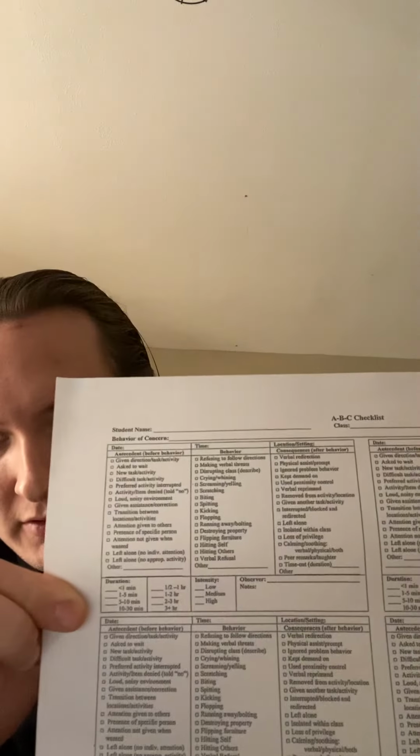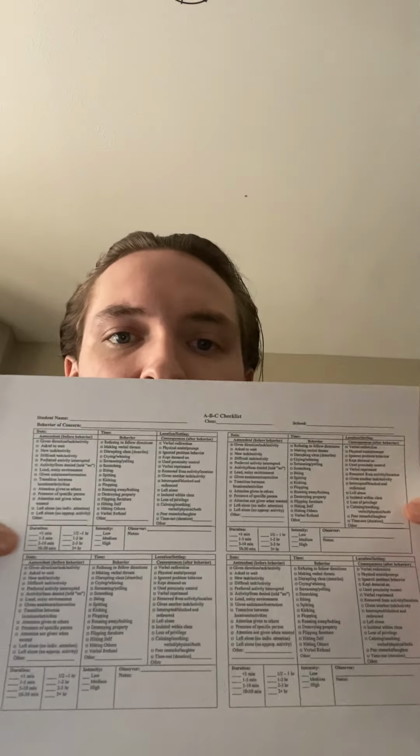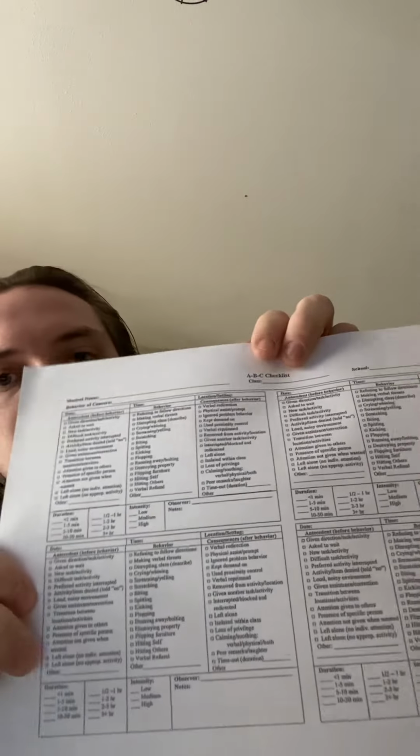So we were talking about the factors that go into determining if we need a functional analysis or an FBA for our client. So the next thing we were going to discuss is actually a visual that I have for you. This is something that we use in my clinic. This is an ABC checklist.